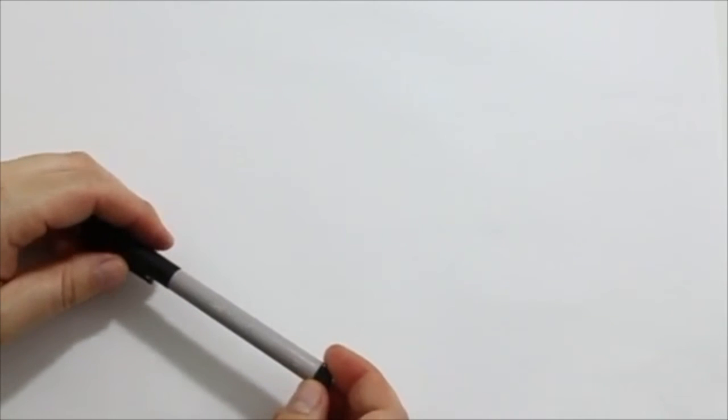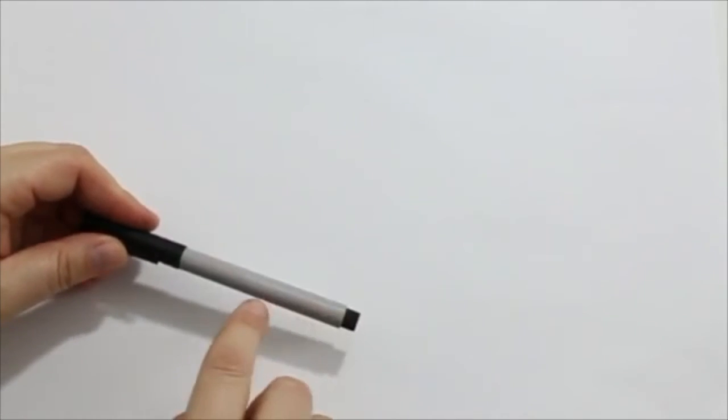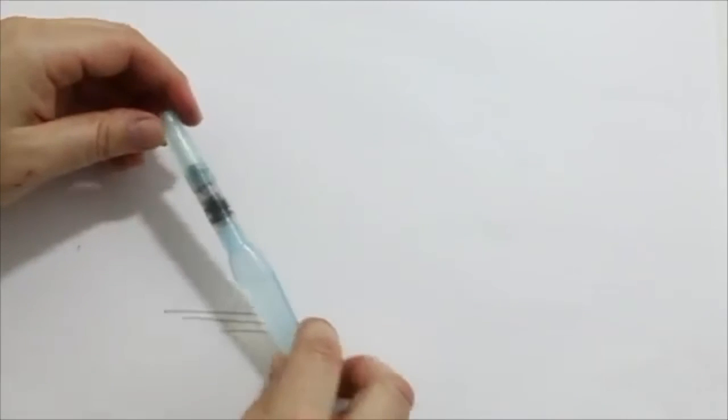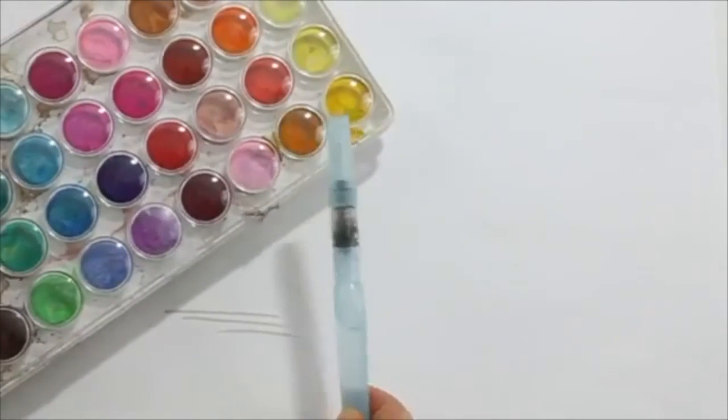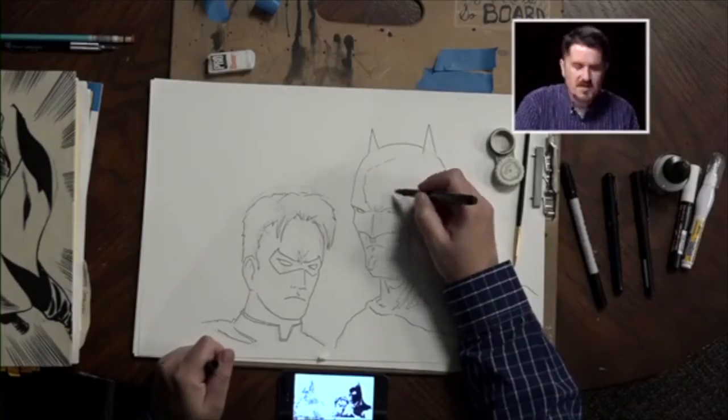We're also going to be using a Faber-Castell. This is an artist pen. It's called a warm gray. It just makes a simple grayish tone, so you could put a little bit of gray into your drawing. And then we're also going to be using a water pen for a little bit of watercolor to put on our rooster at the end. So that's our tools we're using.